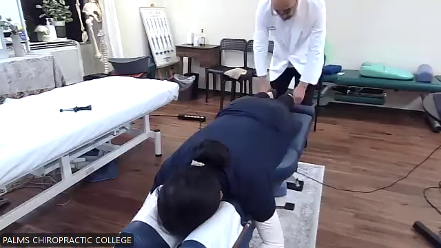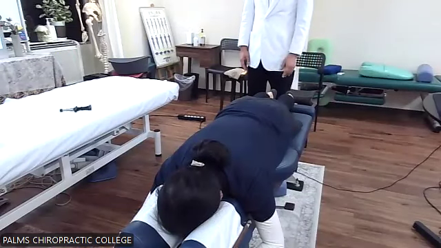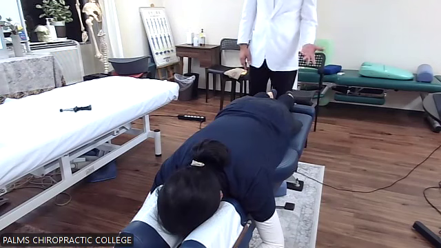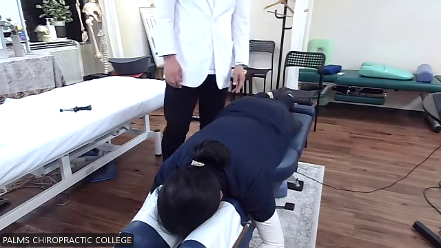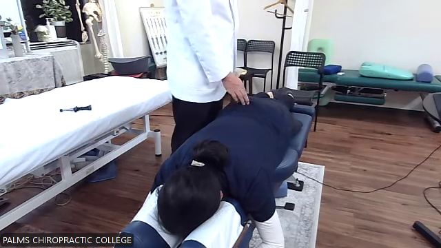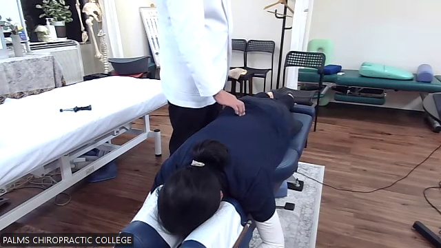Okay. So that is one adjustment, and usually that will be enough for the basic protocol. For the lumbars, I will be doing the palpation like this and finding misalignment of the spinous process, some tenderness maybe.